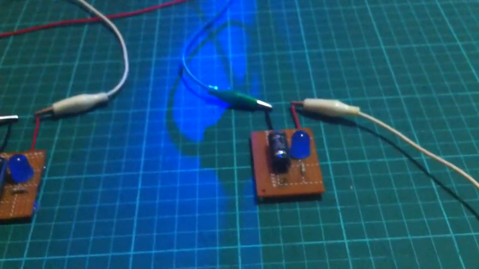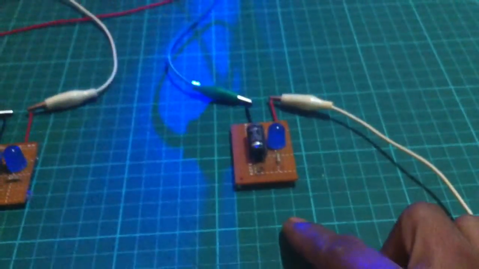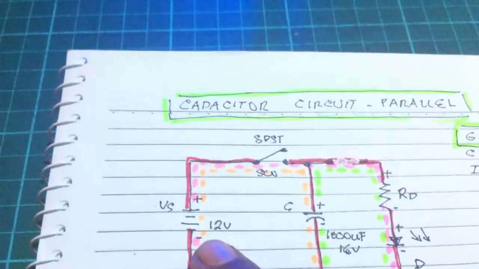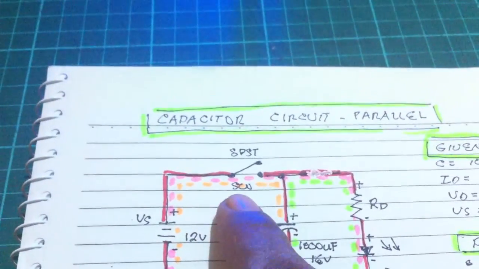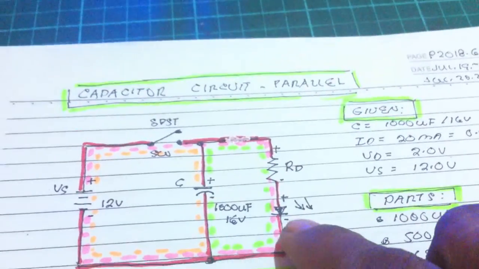So the diagram of this one is the capacitor circuit parallel. This is our new project circuit. We have a voltage supply of 12 volts, a single pole, single throw switch, and we have this capacitor, a resistor, and an LED grounded. Just like that.